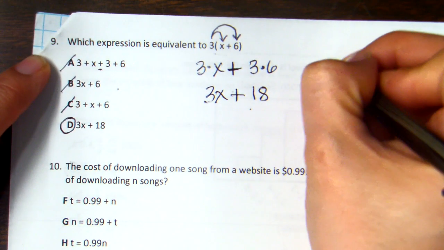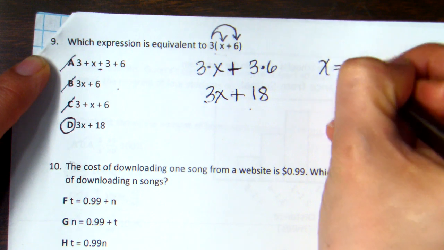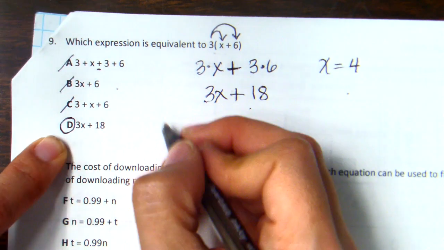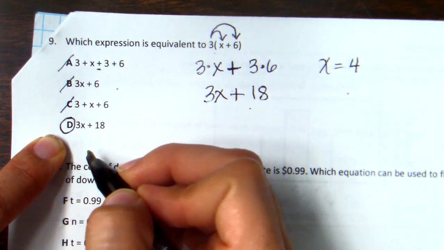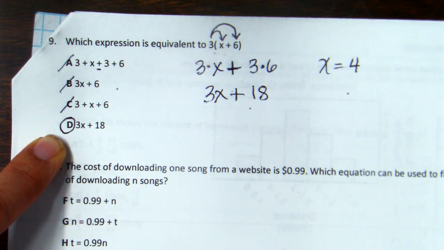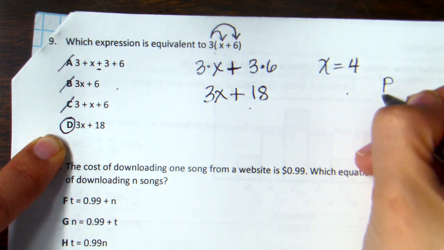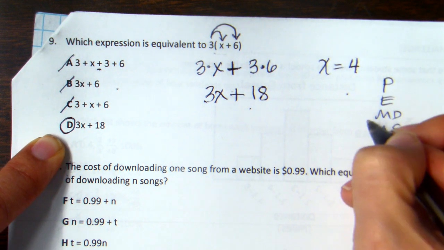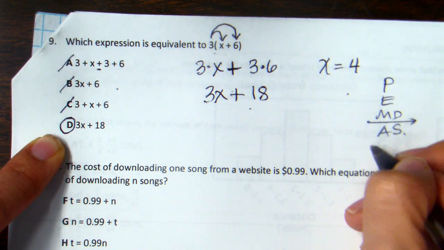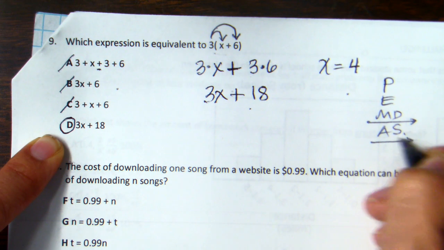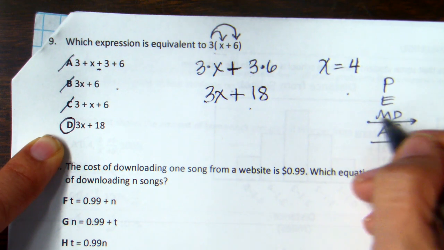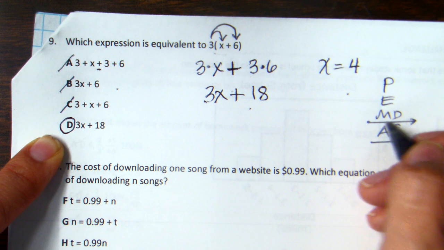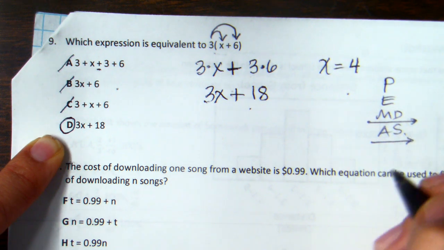If I decide that my x is going to be 4, I'm going to substitute the value in every answer choice, and use PEMDAS. Multiplication, division is left to right, addition and subtraction, whichever comes first from left to right. So if division comes first, it's division first. If subtraction comes first, subtraction first.